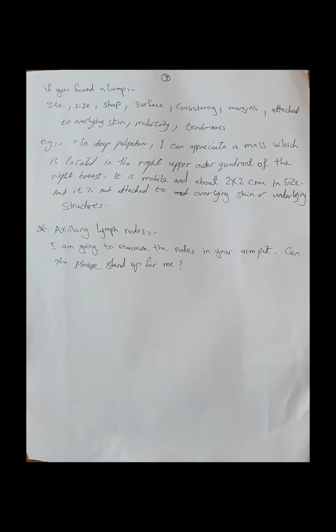So you need to specify exactly where, which quadrant and which breast, and it is mobile, and for example about 2 by 2 centimeters in size, and it's not attached to the overlying skin or underlying structures. And that's it. It's easy peasy.